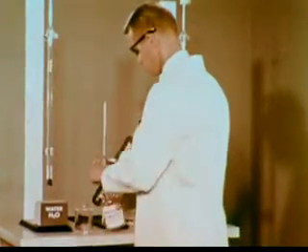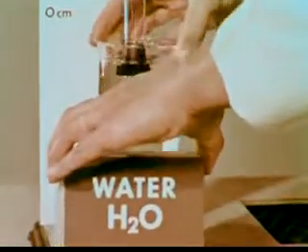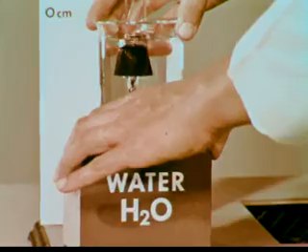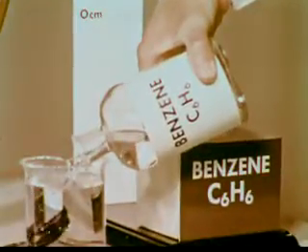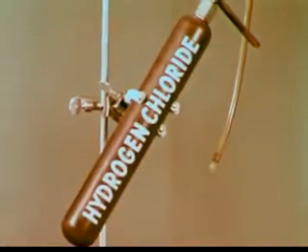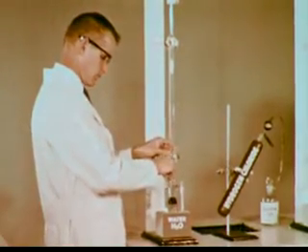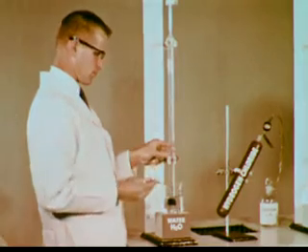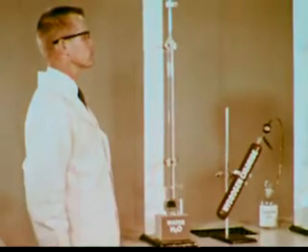Now let's see how our dipole model can explain other differences in physical and chemical behavior. For example, differences between water and benzene. HCl gas, a polar substance, has been placed in the stoppered tubes. Now watch what happens inside the tube as we remove the stopper. Well, that was rapid. HCl gas certainly dissolves readily in water.